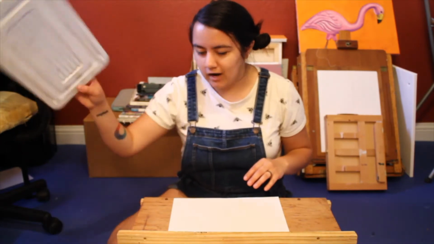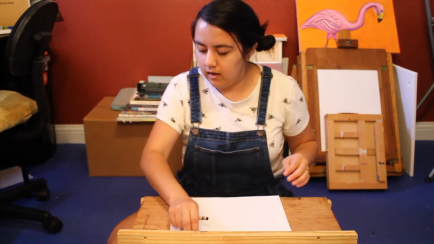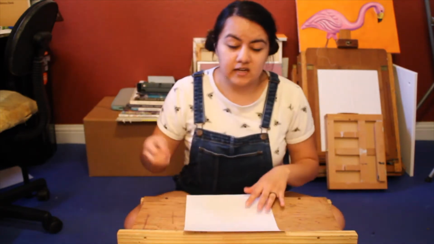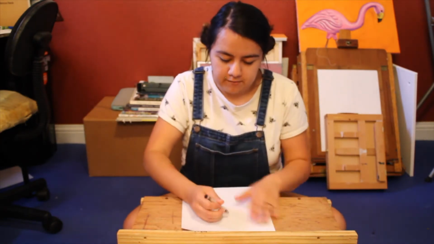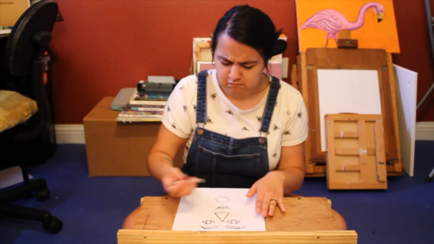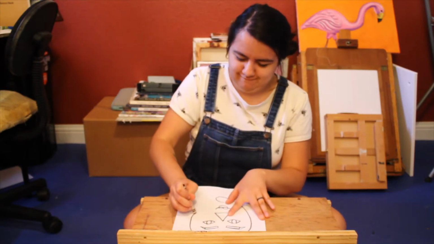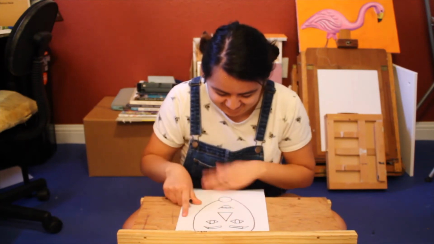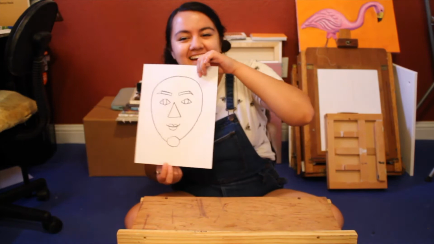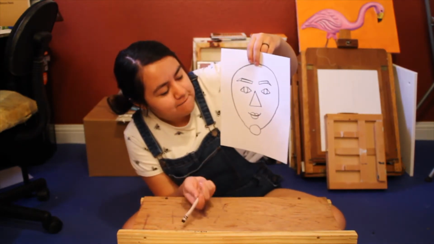I got my giant box of crayons here. I want to use a black to outline my drawing. And this isn't going to be a realistic drawing, I'm just going to have fun with it. Shouldn't have done that. Oh my god. Look at the chin. Okay, well I don't like the chin.